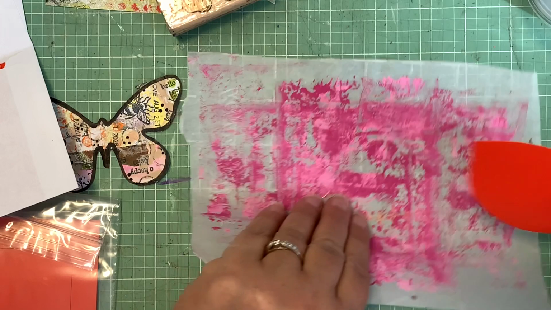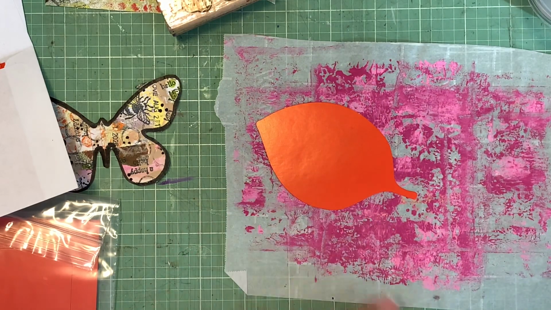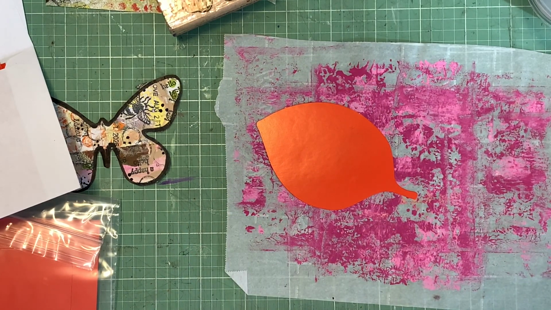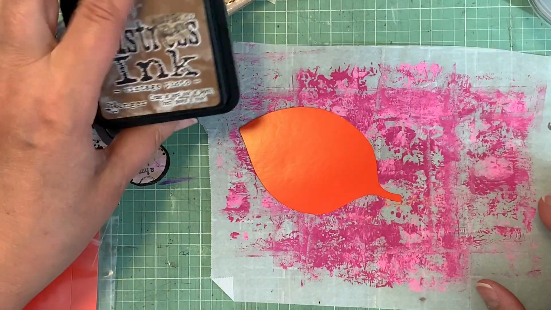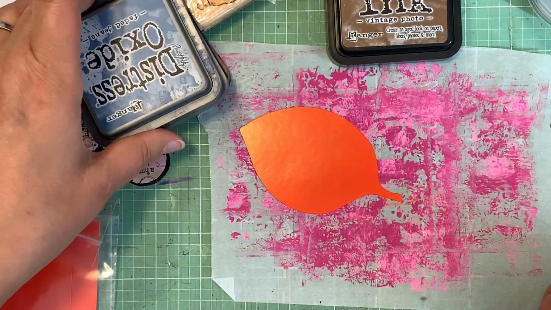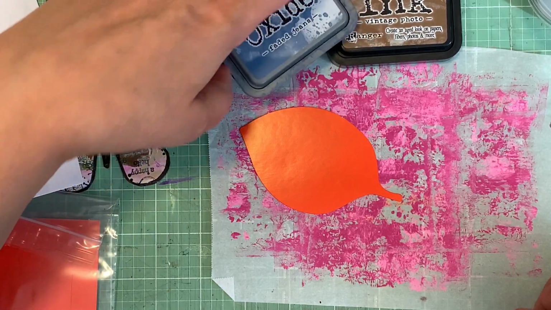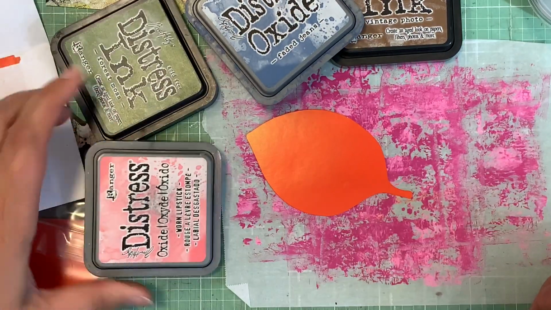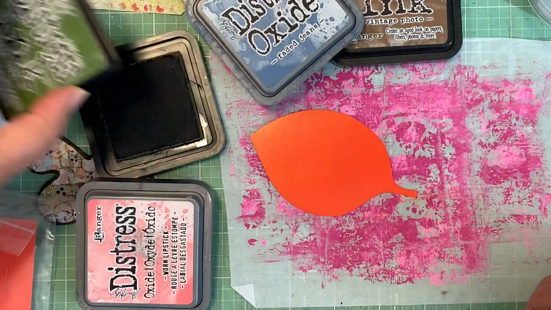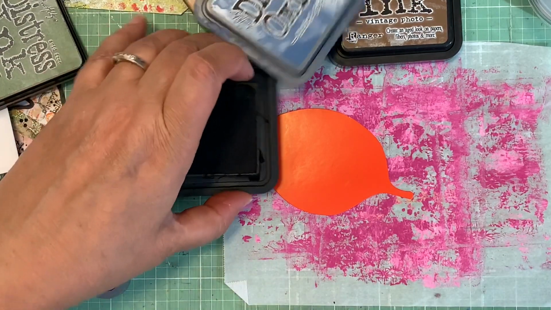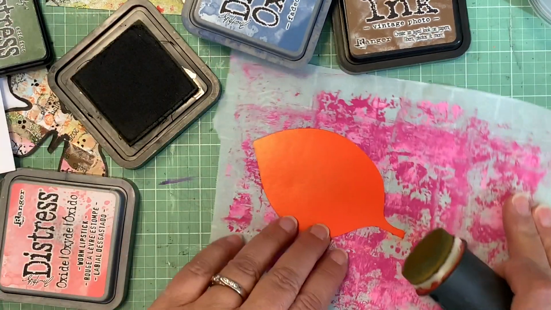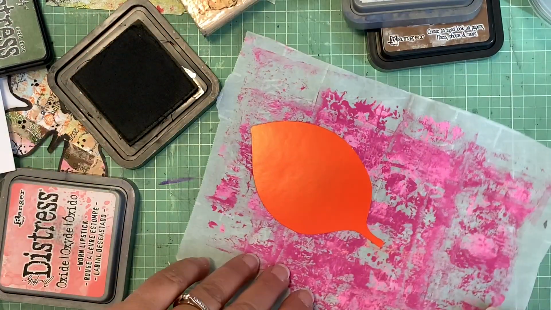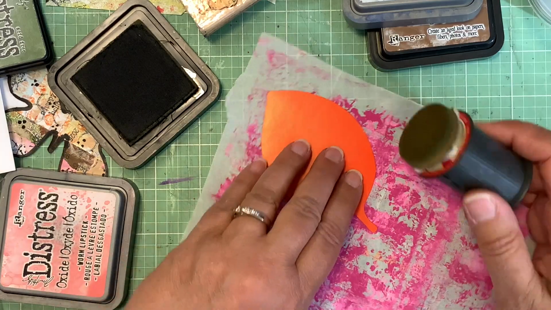This is tracing paper. Get some of my inks out. Got vintage photo, faded jeans, distress oxide, worn lipstick, and forest moss. So we'll try forest moss. And where's the green one? We'll try to do a negative on this. I don't know if it's going to work. We're trying.